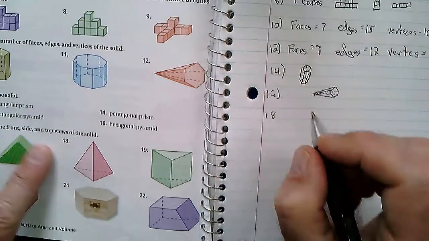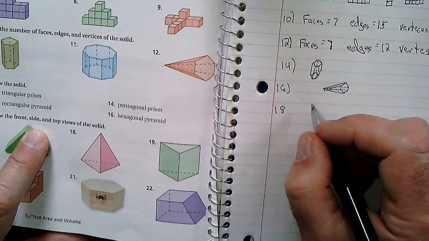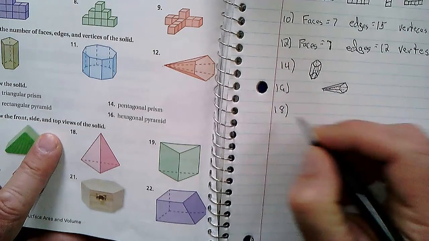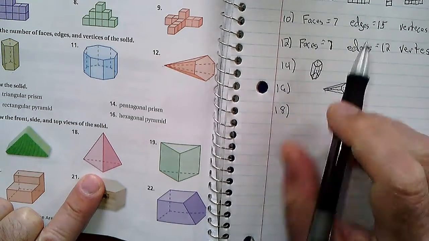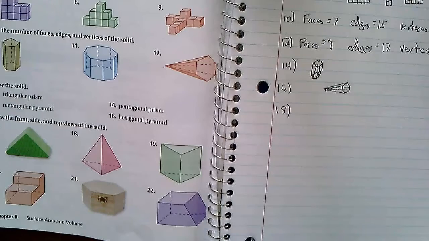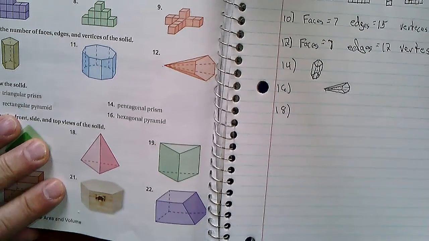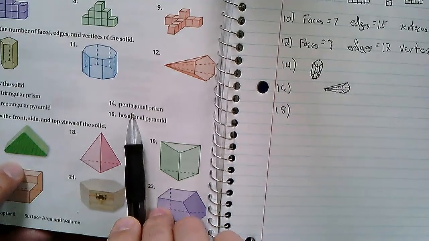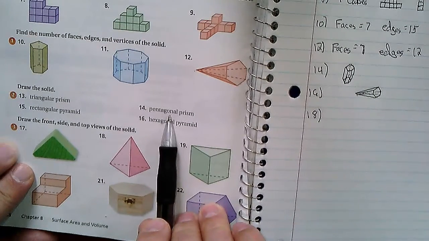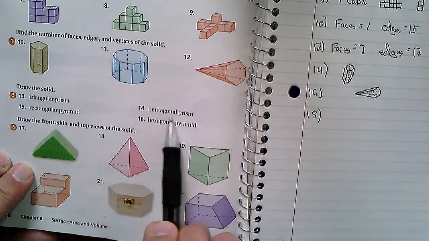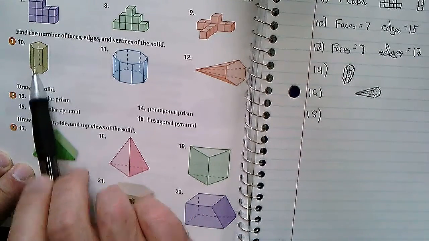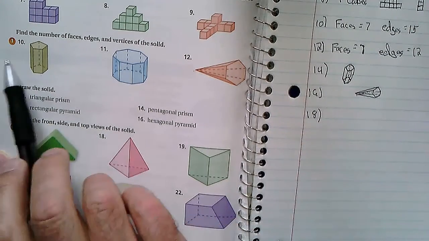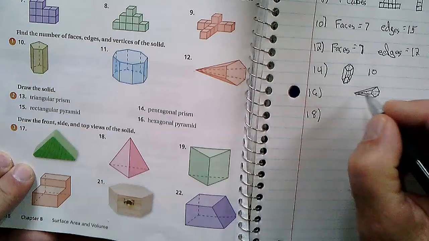All right. Number 18, draw the front, side, and top views of the solid. I should look and see what I had you do last week, before I made this. I'm going to check. Hang on. I'm just laughing at myself because I told you to hang on, and it only takes 1 second if I turn it off and turn it on again. Yeah, so on these ones here, I just had you find the problem that had one. So we sort of did that anyway. Pentagonal prism. Here's a pentagonal prism. A hexagonal pyramid. Here's a hexagonal pyramid. So for 14 and 16, I would write 10 and write 12.